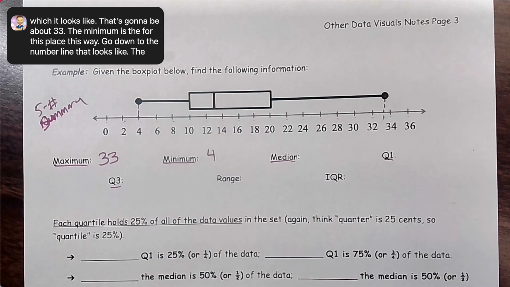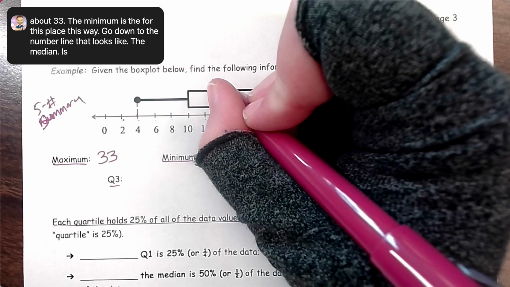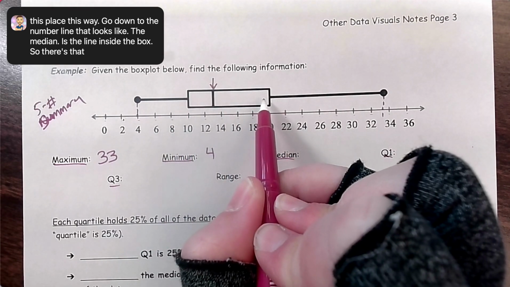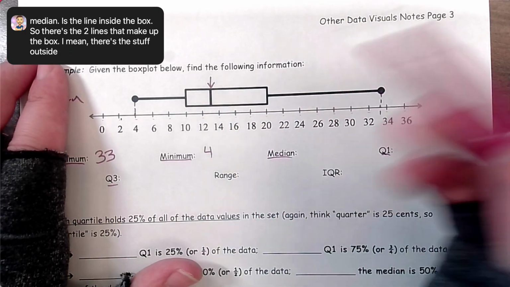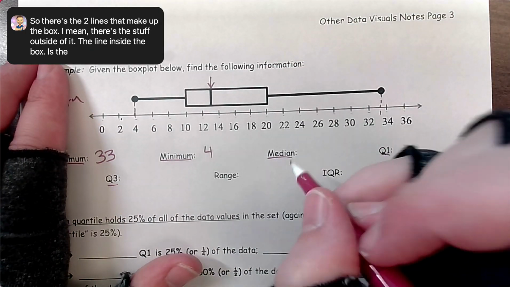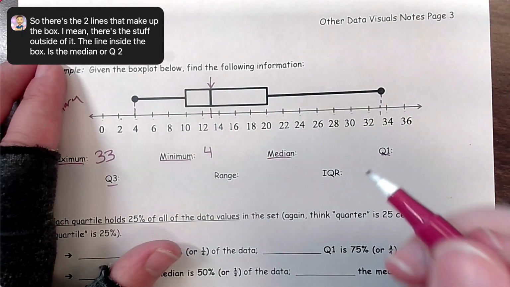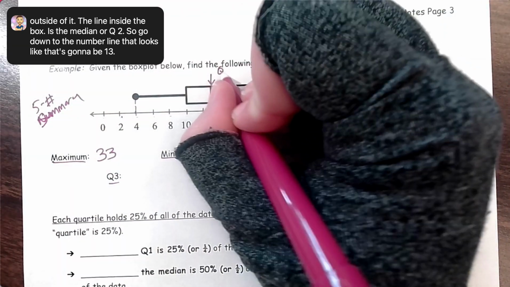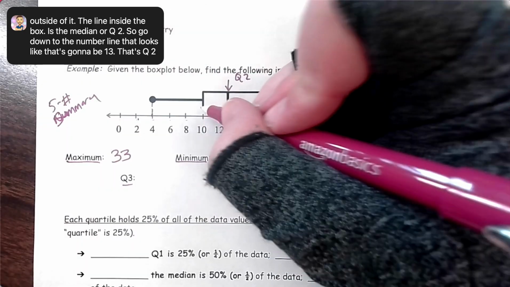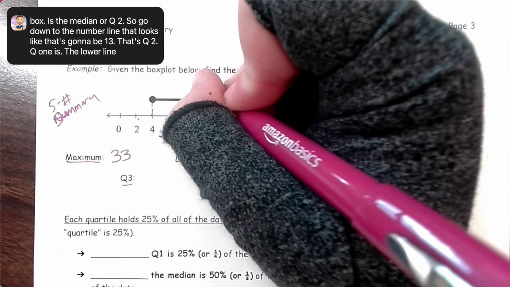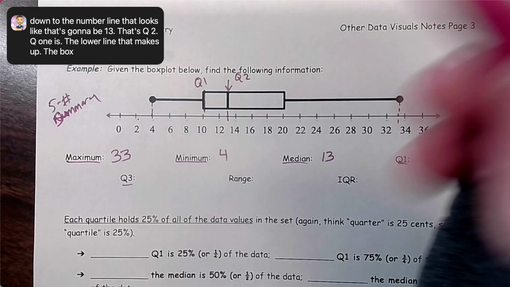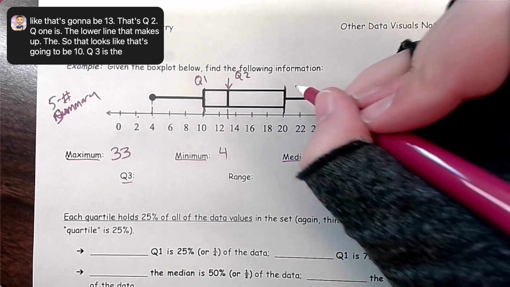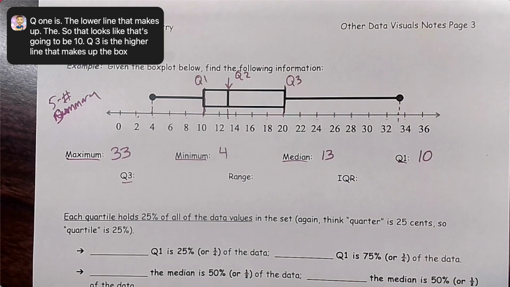The median is the line inside the box. So there's the 2 lines that make up the box, and then there's the stuff outside of it. The line inside the box is the median, or Q2. So go down to the number line, that looks like that's going to be 13. So that's Q2. Q1 is the lower line that makes up the box. So that looks like that's going to be 10. Q3 is the higher line that makes up the box. So 20.